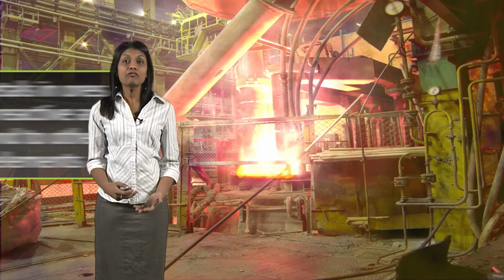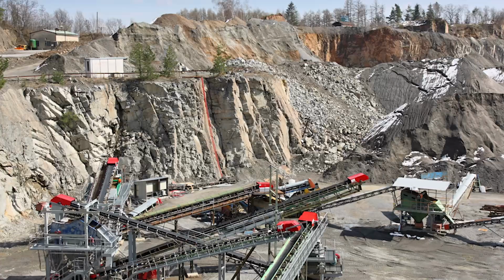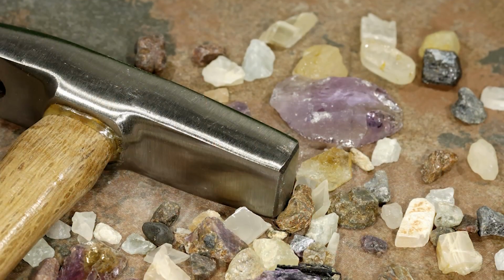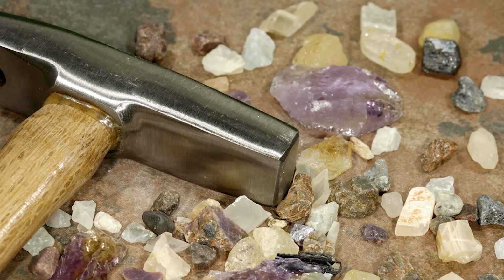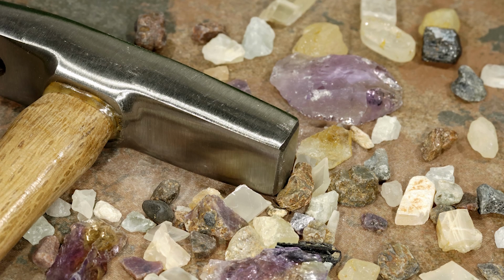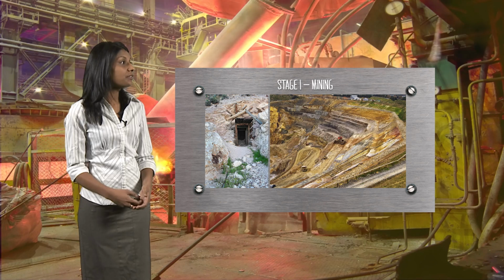Metallurgists have come up with different ways of extracting metals depending on how reactive they are. The method used to extract a particular metal depends on how reactive that metal is. The more reactive the metal, the more expensive the extraction process. There are usually 4 steps in the extraction process.